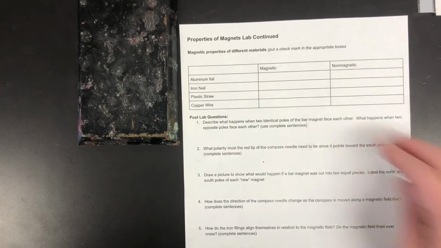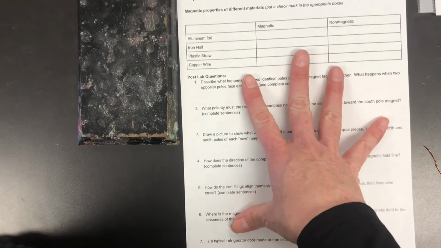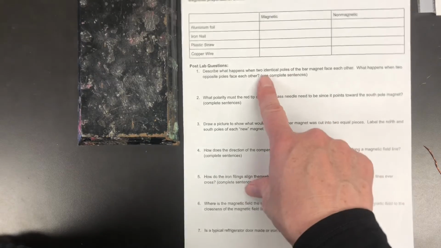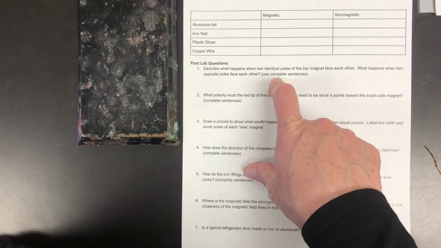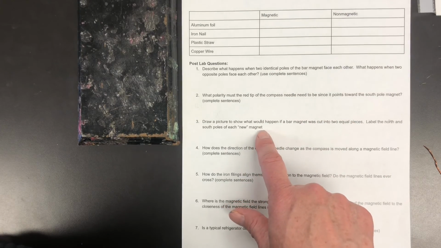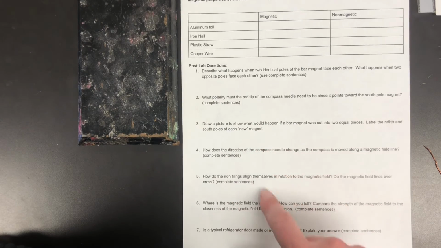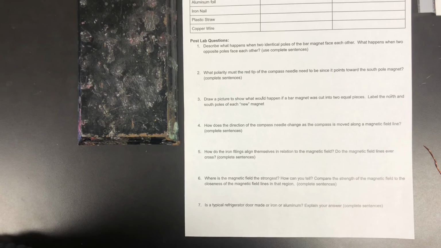Okay, so that was the lab part, and now we have post-lab questions. So basically go through, read the question, use complete sentences. This one you need to draw a picture, so obviously no complete sentences there, and so on and so forth. And then when you finish your lab, turn it in on that post.